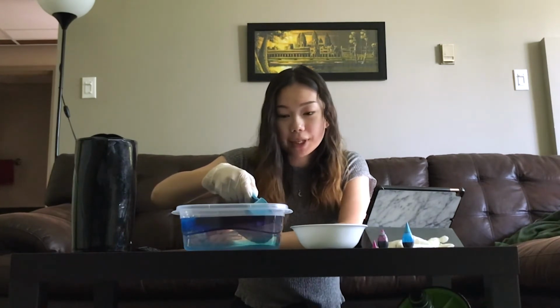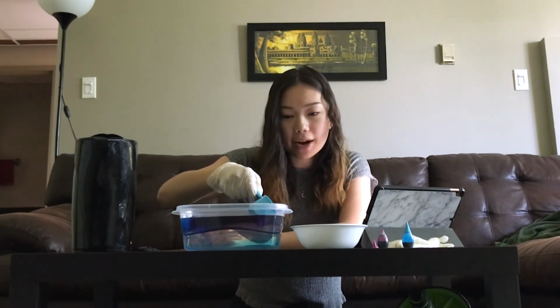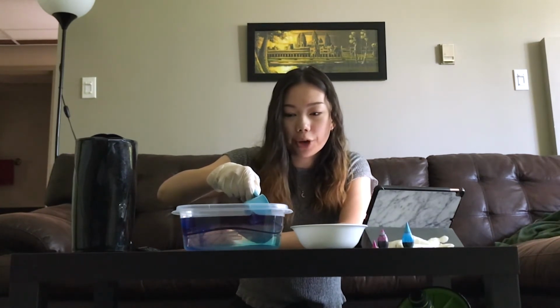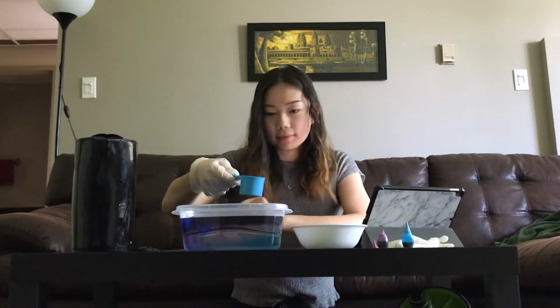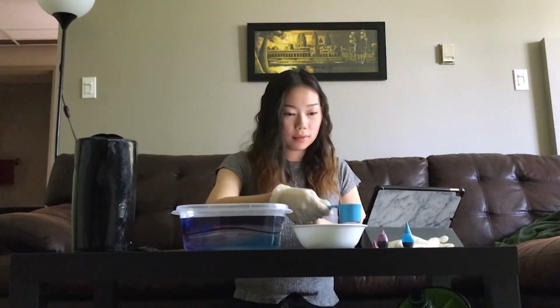At this step, it's really important that you do it very gently. You can almost just put the container in and let the hot water flow out of it. So let's give it a few moments, and what do you see?